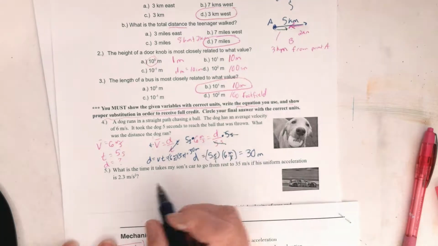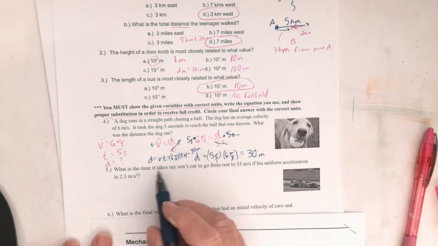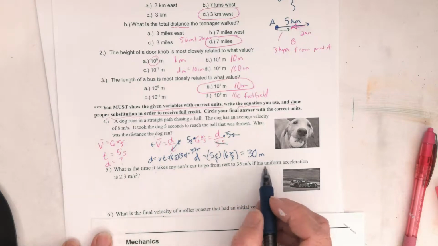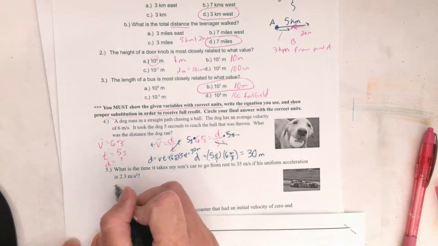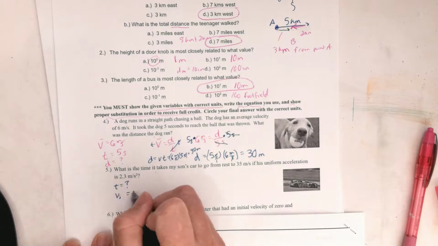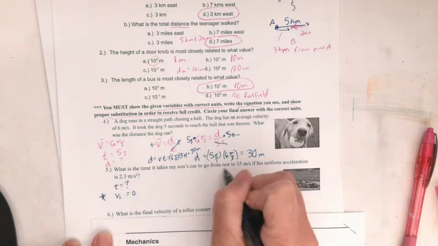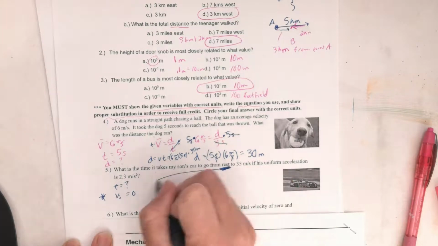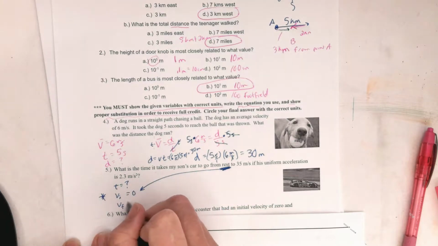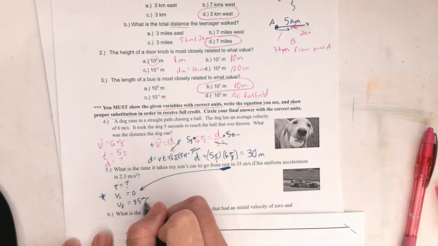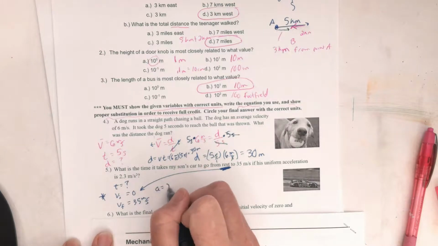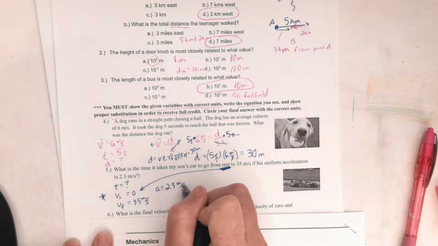All right, now it says, what is the time it takes my son's car to go from rest to 35 in a uniform acceleration? So T is what I'm looking for. From rest, my V initial is 0. That's what rest means. The V final is 35 meters per second. And then my A is 2.3 meters per second squared.